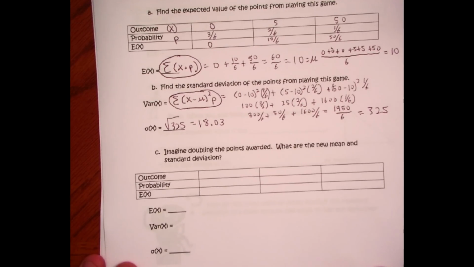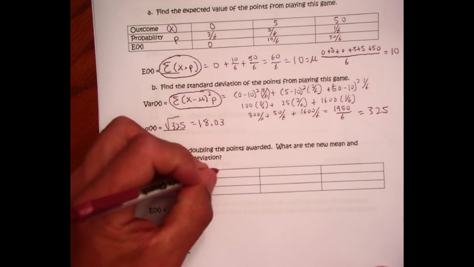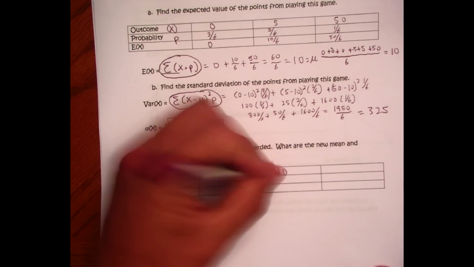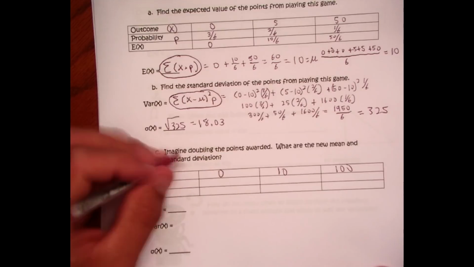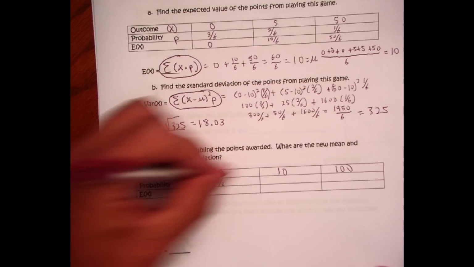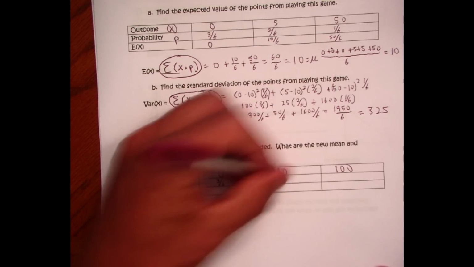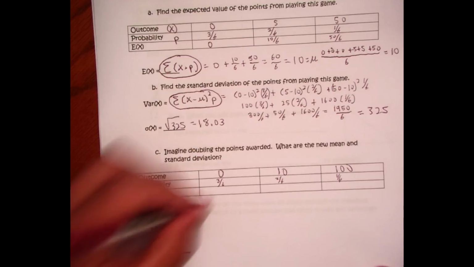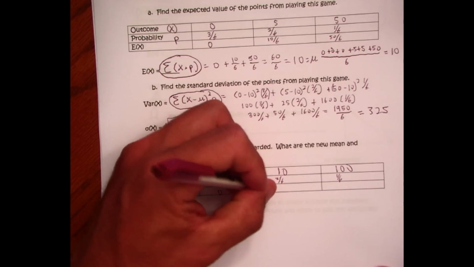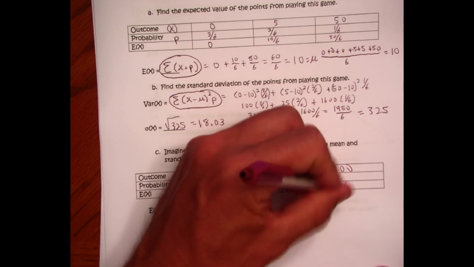So now we double the points. If we double 0, we get 0. If we double 5, we get 10. If we double 50, we get 100. Probabilities do not change. So we get 0, we get 2/6, and we get 100 sixths.